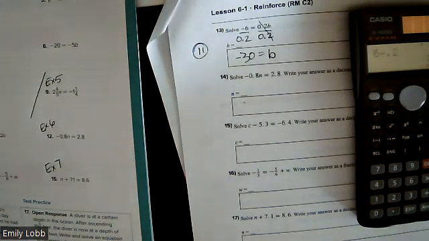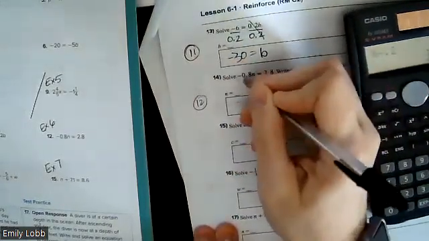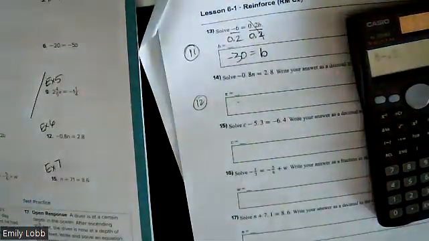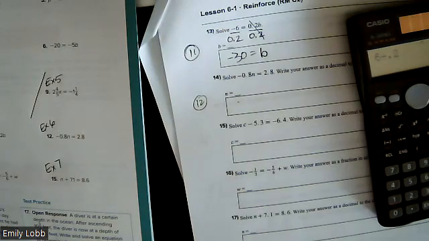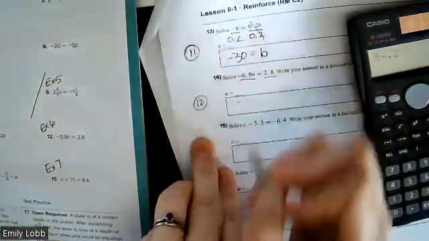My B looks like a spoon and I'm not like. All right. So what do I do for number 14 here? Oh, the exact same thing. What am I dividing both sides by? -0.8.